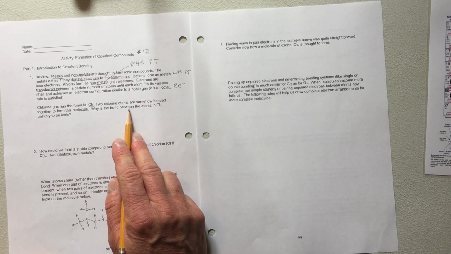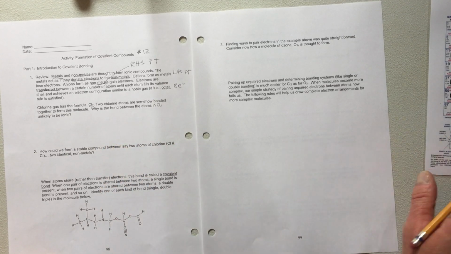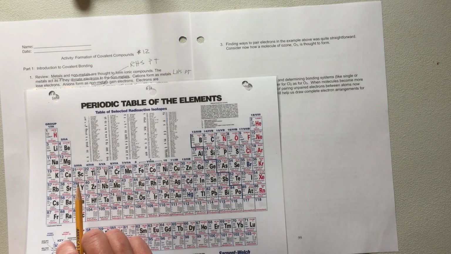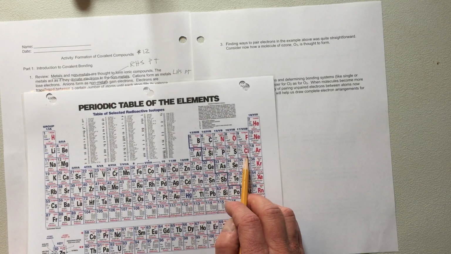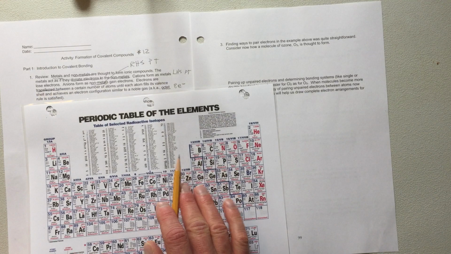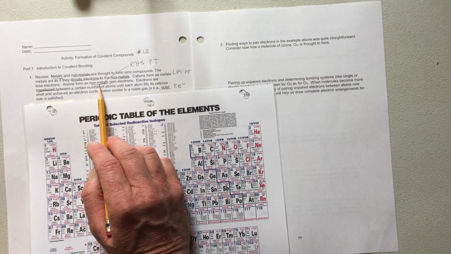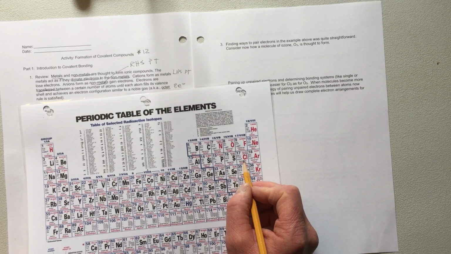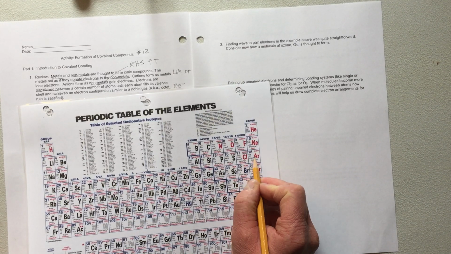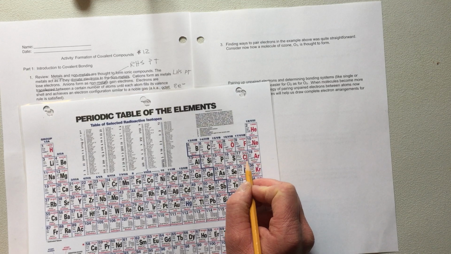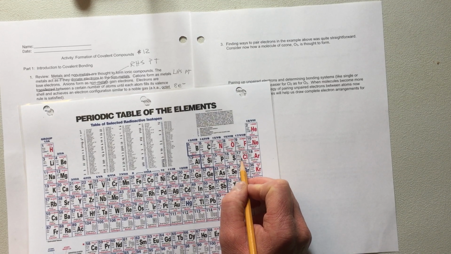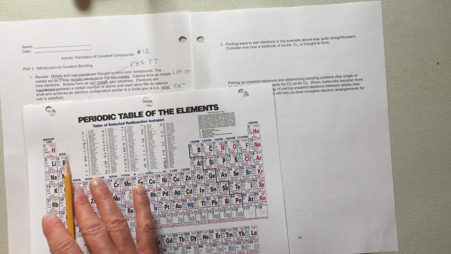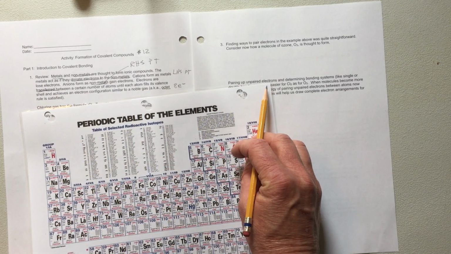2 chlorine atoms are bonded together. Why is that unlikely to be ionic? So, if we look at where chlorine is on the periodic table, it's on the right-hand side. So they're both nonmetals. So they both want to gain electrons, and this makes sense because then it would have a full octet like argon. So you can't make ionic if they both gain electrons. You can only make ionic if you have a metal, left-hand side, and a nonmetal.